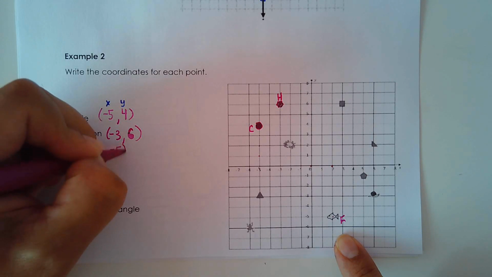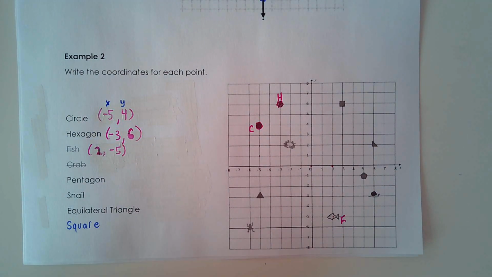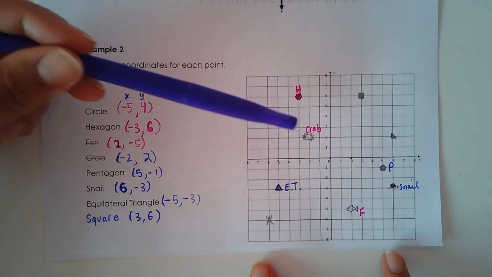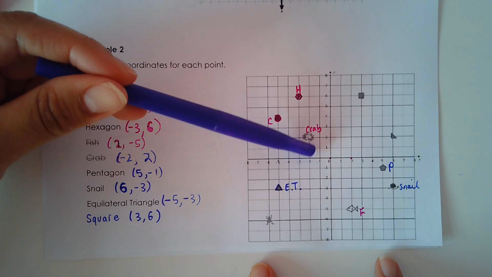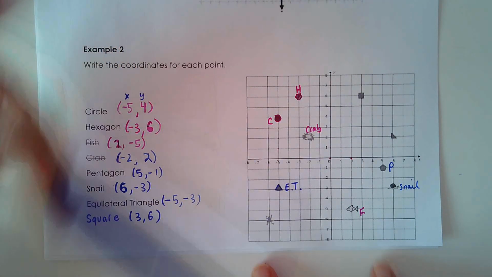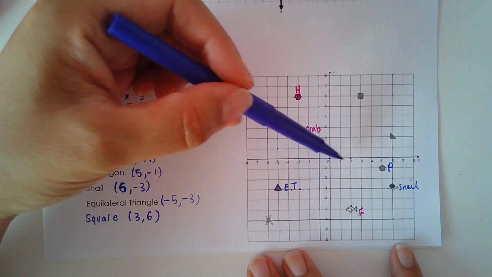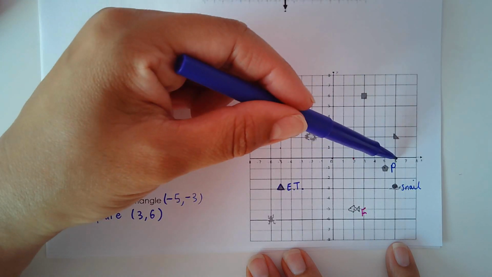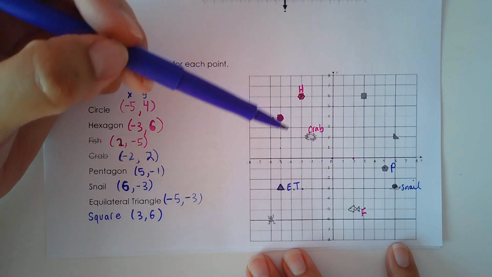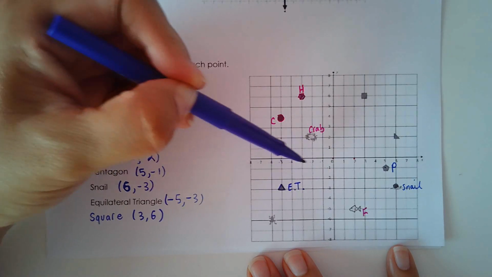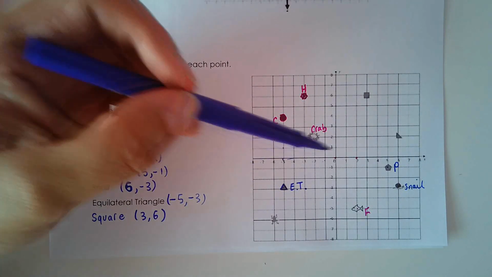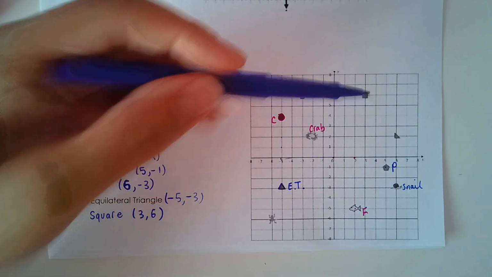Okay, so what I'd like you to do, if you have the hang of it now, is just to pause the video and do the rest of them. Okay, so you can check over your answers here. The crab is at -2 and +2. The pentagon, a 5-sided figure, is at 5 and -1. The snail is at over 6 and down 3. The equilateral triangle, that's when all 3 sides are the same, is at -5 and -3. And then the square is at 3 and 6.